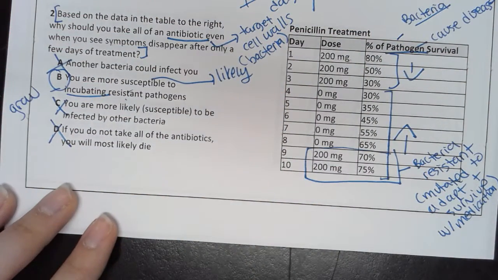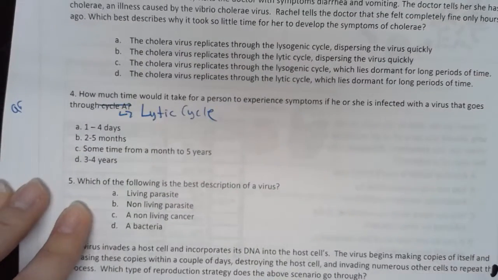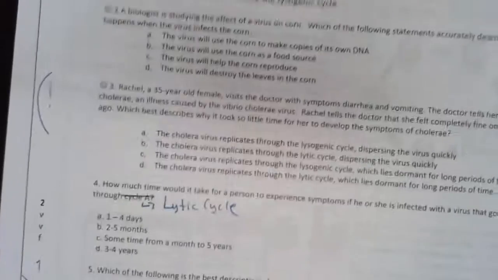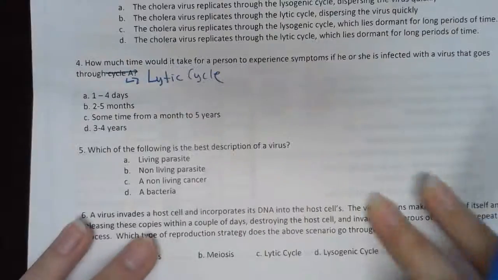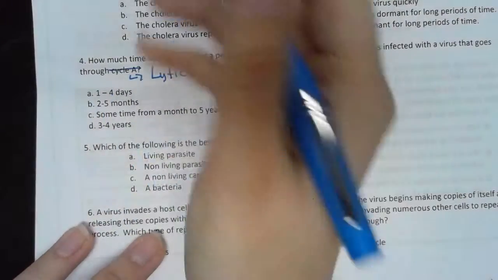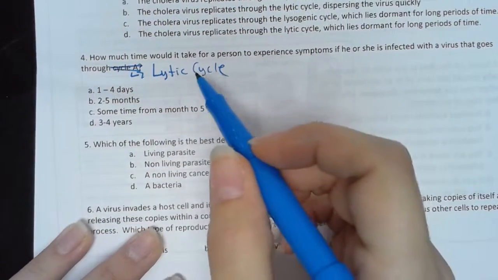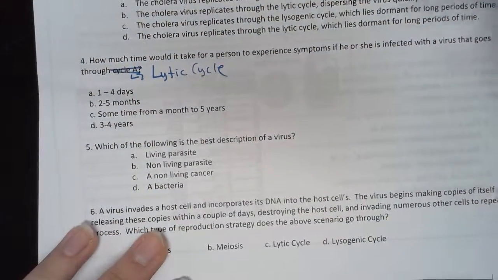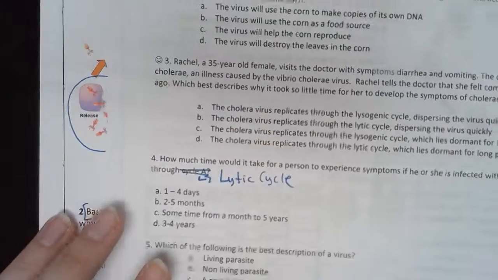All right, there's one more correction that I want you to make on number 4. You're going to just keep annotating and working through this the way that I annotated. For here, cross out cycle A, it's talking about the lytic cycle. Okay, and there you go. Get started annotating all of these fun things.